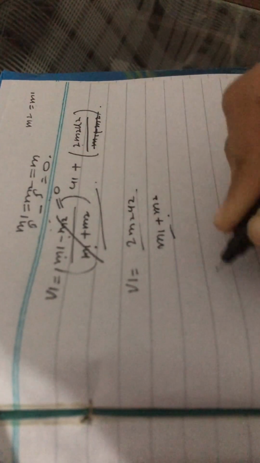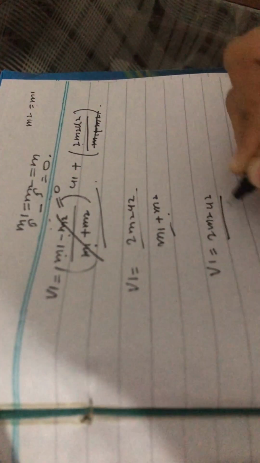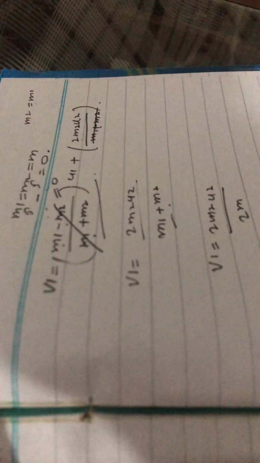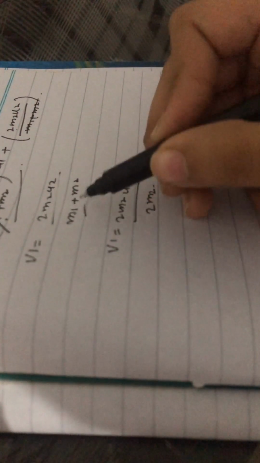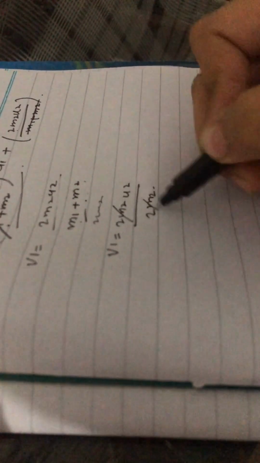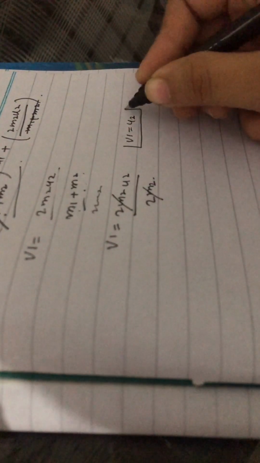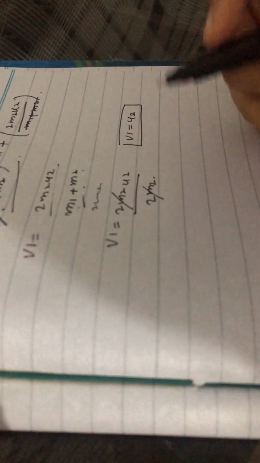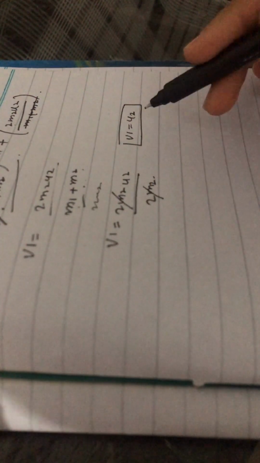When we add, this will be 2m2 u2 upon 2m2, because m1 plus m2 is 2m2. Now 2m2 will cancel with 2m2. Now v1 is equal to u2. You can see, as I discussed before, that in the question it was given that the velocities will get exchanged, that v1 will be equal to u2.